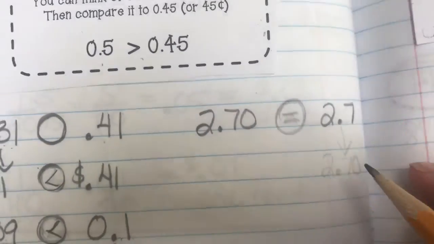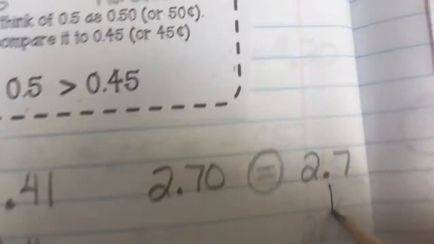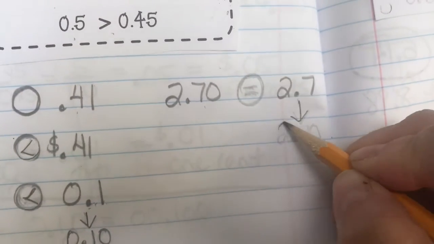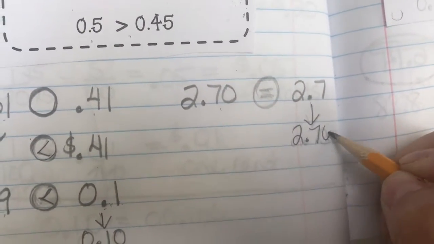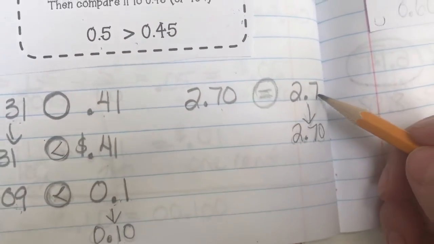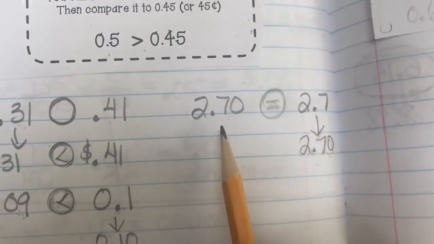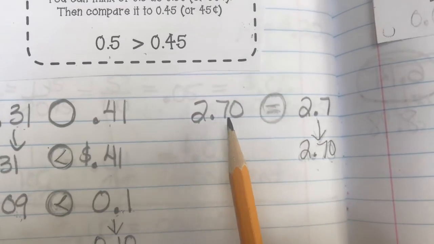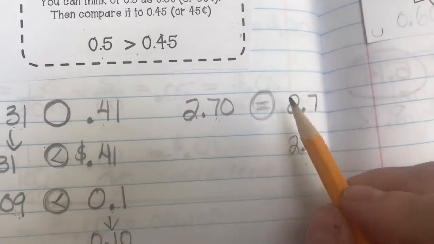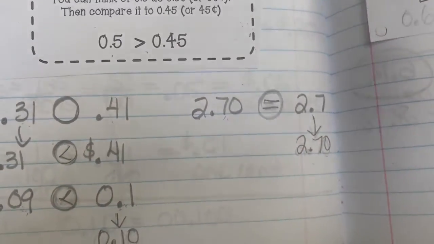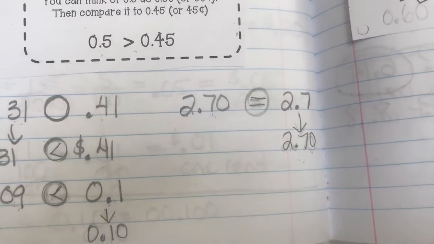This one over here looks a little tricky at first, but when we convert it, this really becomes the same thing. So 2 wholes and 70 tenths is the same thing as $2.70, which is the same thing as 2 wholes and 70 hundredths. So that becomes equal. Okay, so just take the time to add the zeros and you'll see.